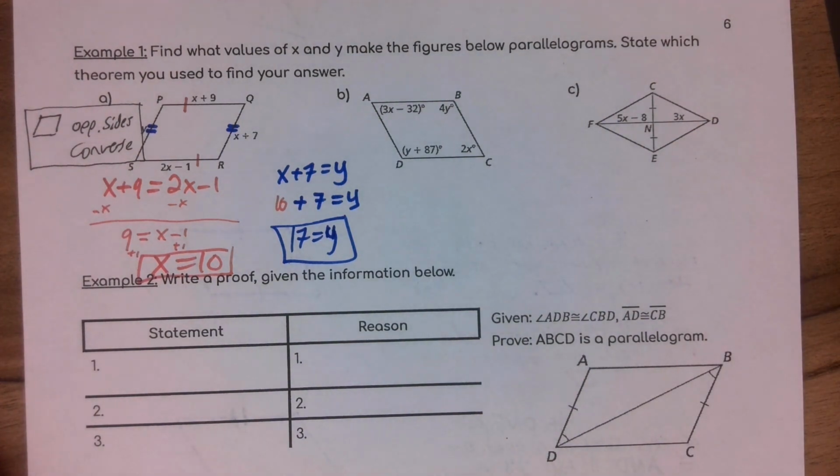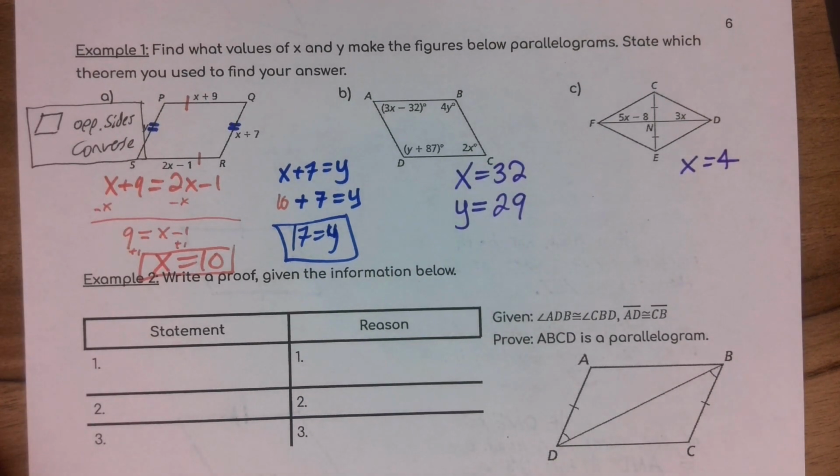We can use similar logic on the next couple of problems. So take a second and try out problems B and C. Pause the video, and I'll put the answers up on the screen in just a moment. How'd you do? These are the values that will make the following shapes parallelograms.